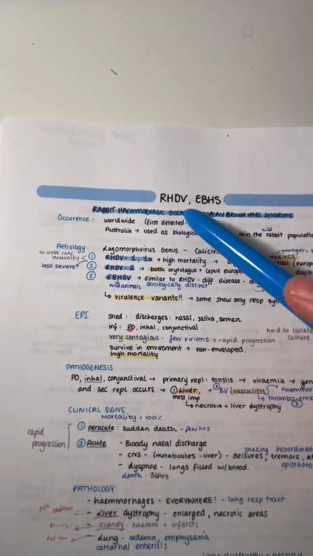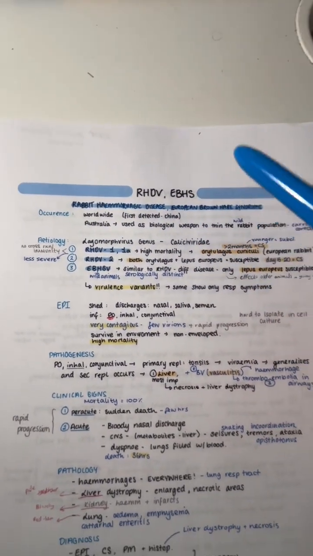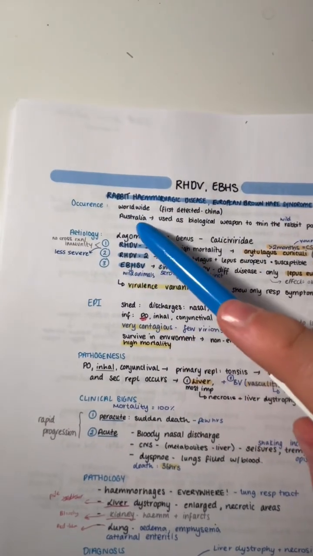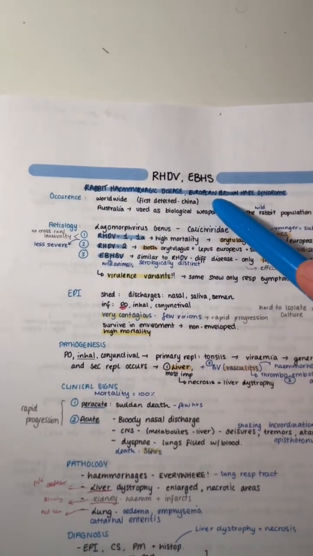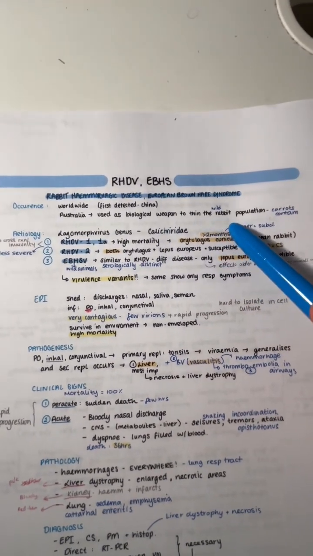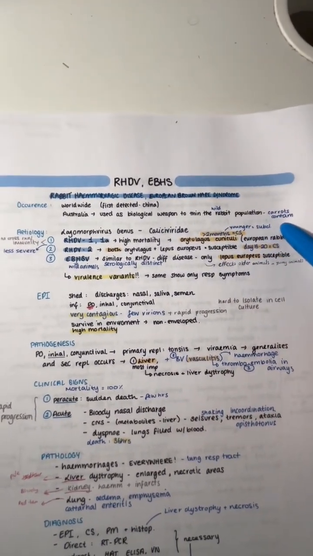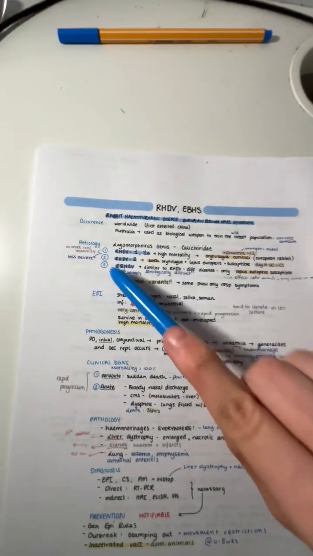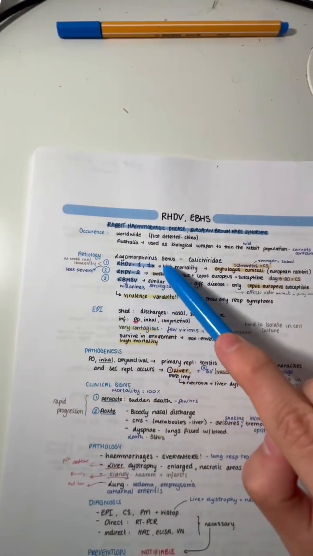Rabbit hemorrhagic disease virus and European brown hare syndrome. So the occurrence is worldwide. It was first detected in China. In Australia, it was used as a biological weapon to thin the wild rabbit population, and it was used in contaminated carrots.